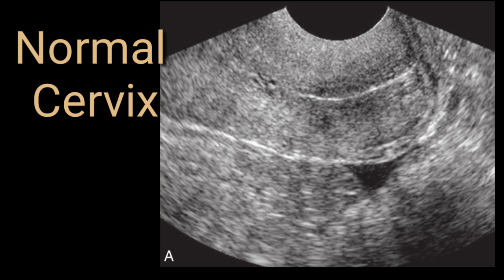Although you cannot appreciate internal and external os clearly until the patient is pregnant. In pregnancy, internal os evaluation is very important, which I will discuss during the obstetric scanning. Here you can appreciate only the entire length of the cervix, so you can measure this length as well. You can well indicate that the measurement of the cervical canal is that much, so length can easily be given on these images. Here external os cannot be accurately measured, although you can see it there.